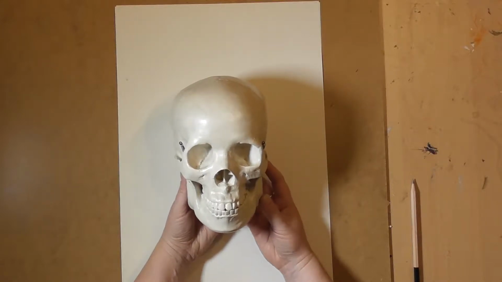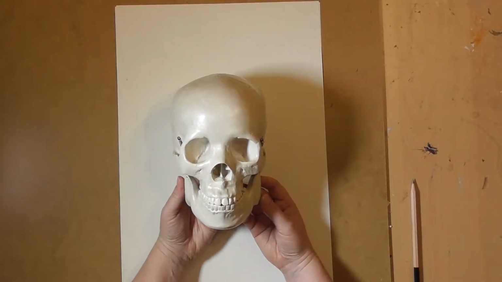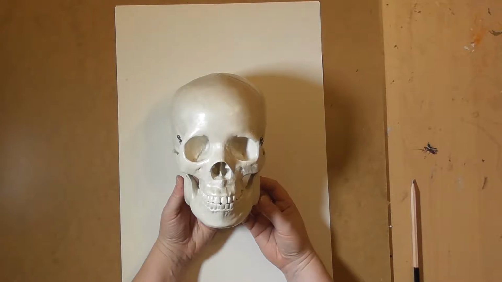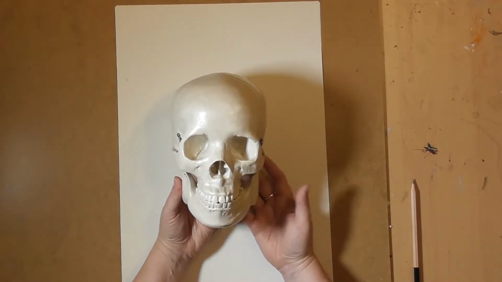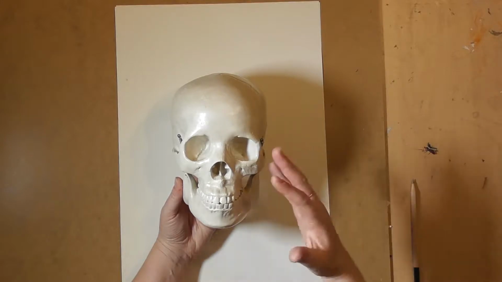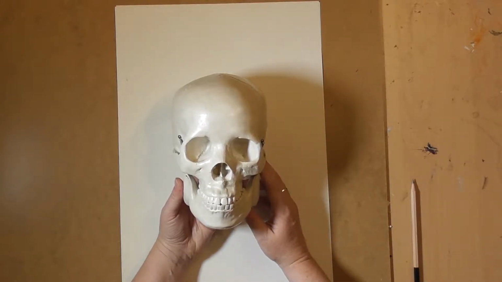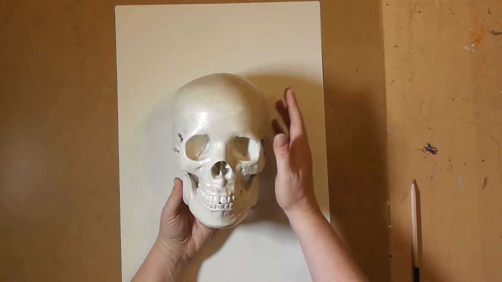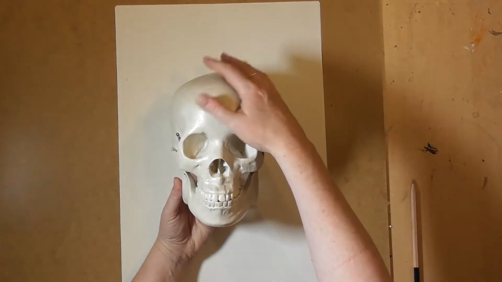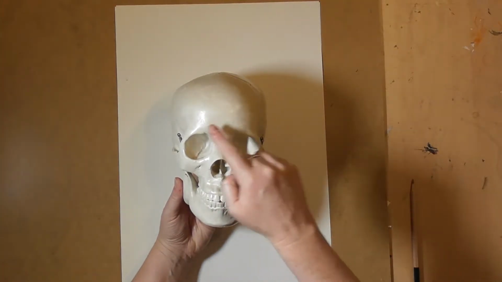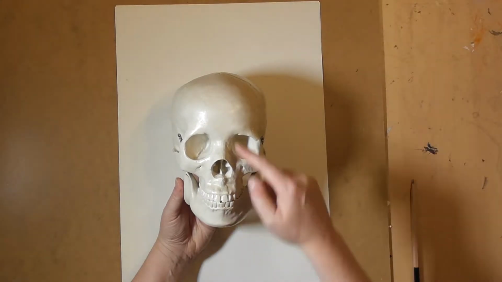Hello there. So this video demonstration is all about how to draw the nose. It's one of the hardest things to draw on the face, so it's worth showing you some tips and tricks for being able to represent it in a more realistic way. I've got my skull model here just to show what we're dealing with really.